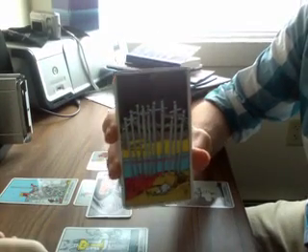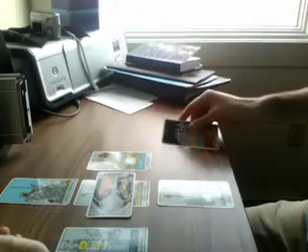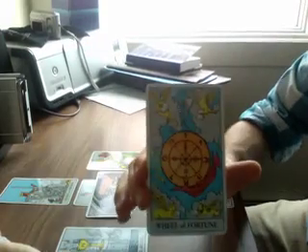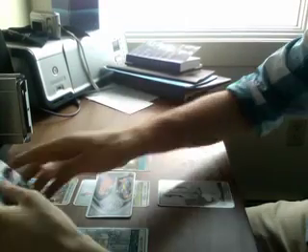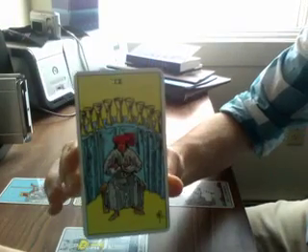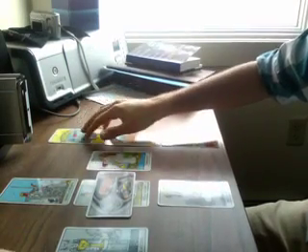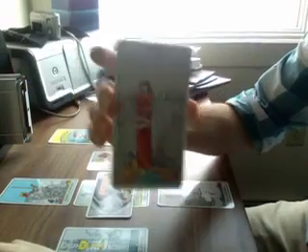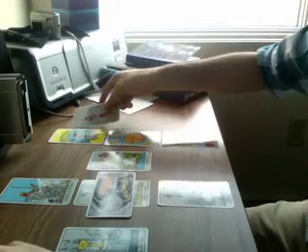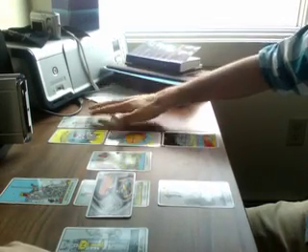How they see themselves, or their ideology, is the Ten of Swords. Their environmental factors are the Wheel of Fortune. Their hopes and fears are the Nine of Cups. The final outcome is the Eight of Swords. Okay, I'm just going to put this over here for the sake of room.